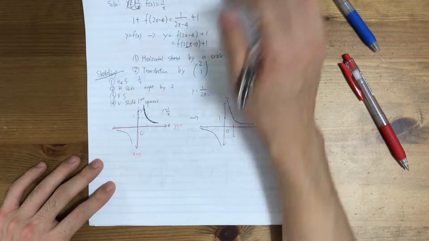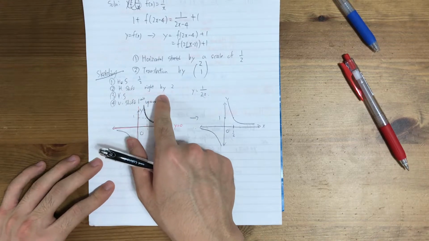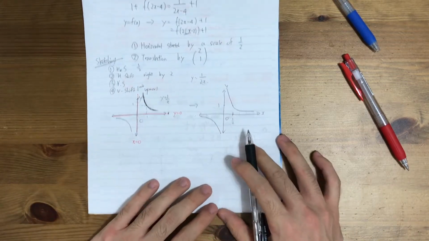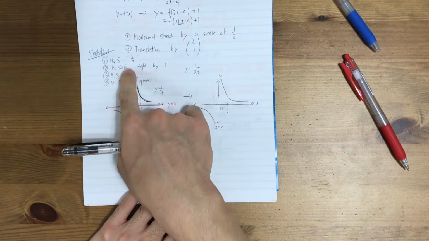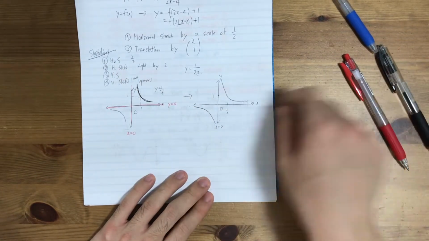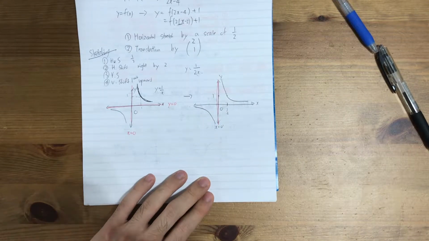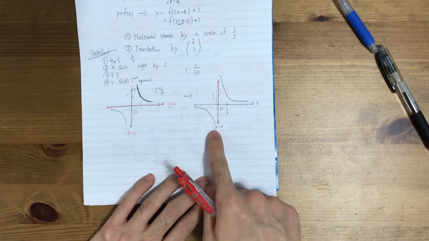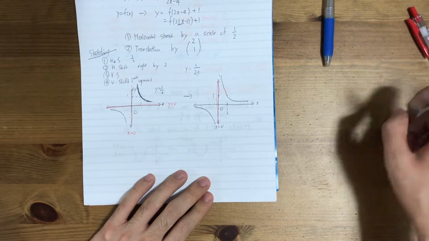And now what we do is that we move everything to the right by 2 units. What I mean by everything is that every x value, right? So remember we had a vertical asymptote, x equals 0, and this is an x value, right?